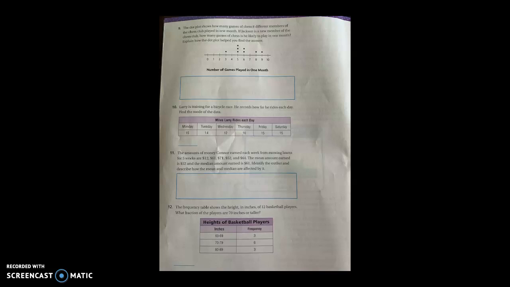Is it higher or lower when you include the outlier? Then you're going to put the numbers in order from least to greatest. First with the outlier included, see what the median is. Then take out the outlier and see what the median is and see if it changes. So lots of steps on question 11. Stop the video until you're ready to go to number 12.